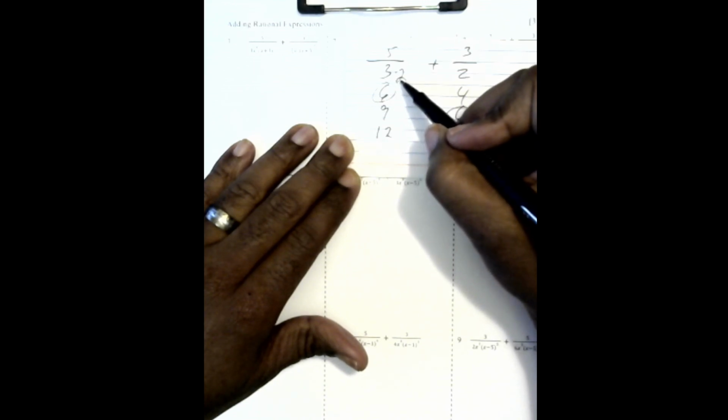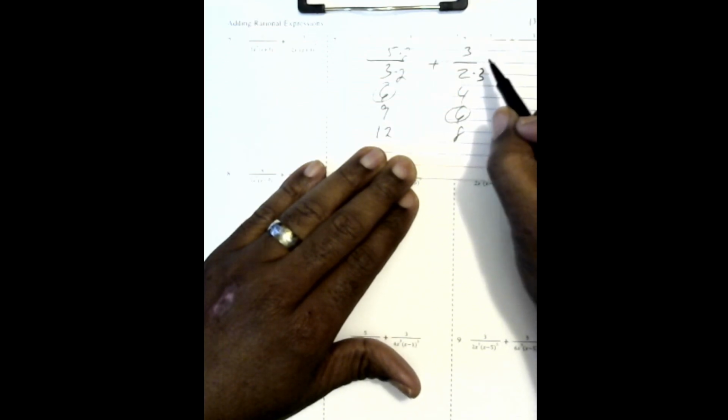But whatever you do to the denominator, you also have to do to the numerator. So there's a times 2 there. How do you go from a 2 to a 6? You have to multiply by 3. 2, 4, 6. So that's times 3. But what you do to the denominator, you do to the numerator.